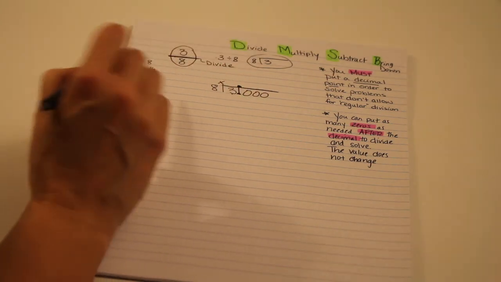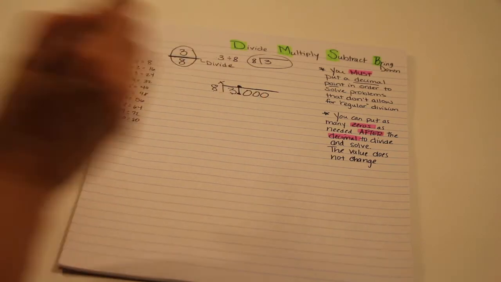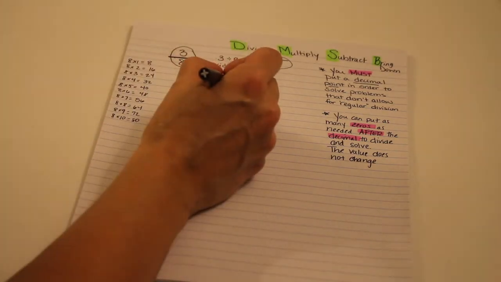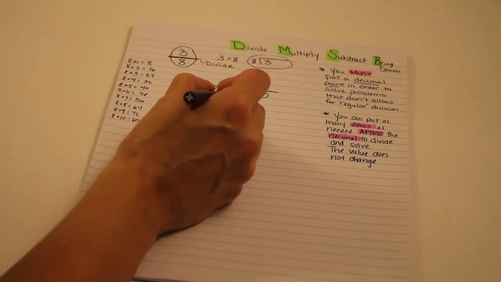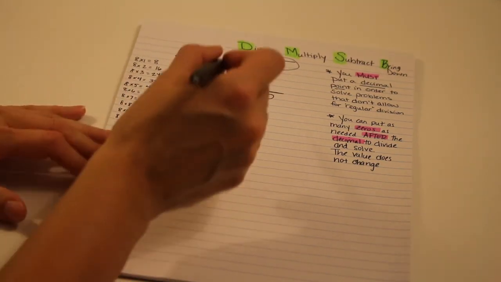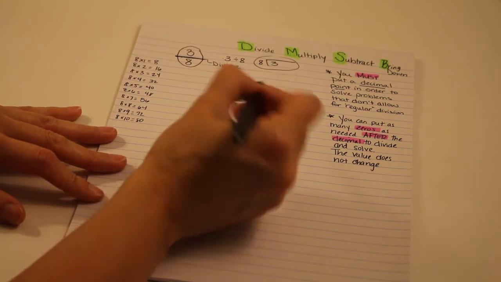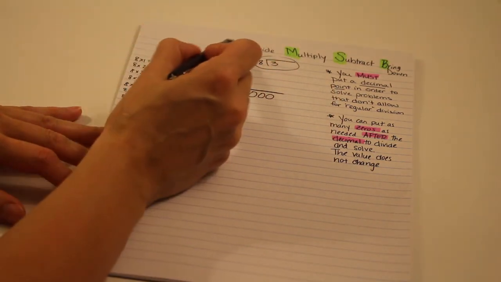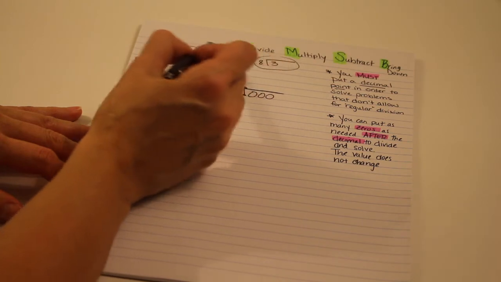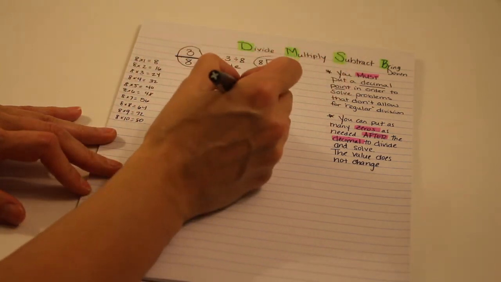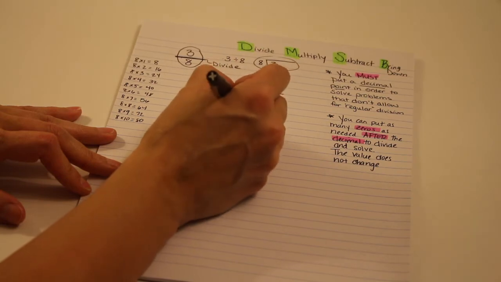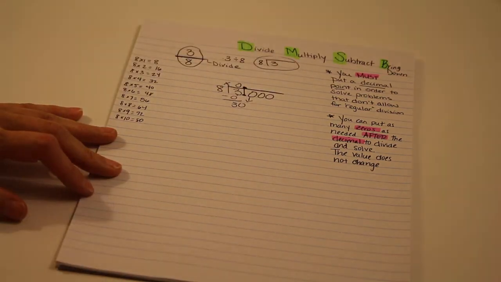So I already have decided and know that 8 does not go into 3. So I'm going to already put a 0 there. I'm going to say 0 times 8 is 0. And I'm going to go ahead and have 3 minus 0 gives me 3. So if I look at my steps, does McDonald's sell burgers? Divide, multiply, subtract. Next step, bring down. So I'm going to bring down one of those zeros that I added.